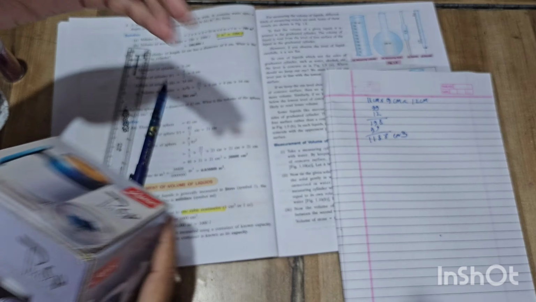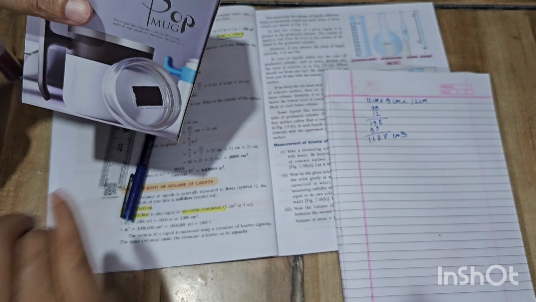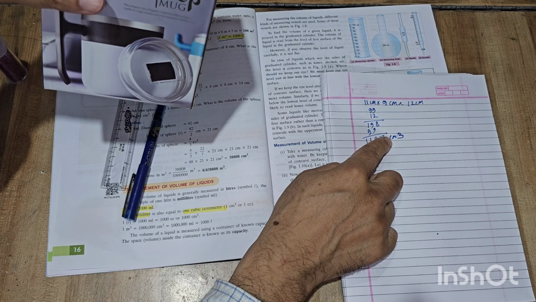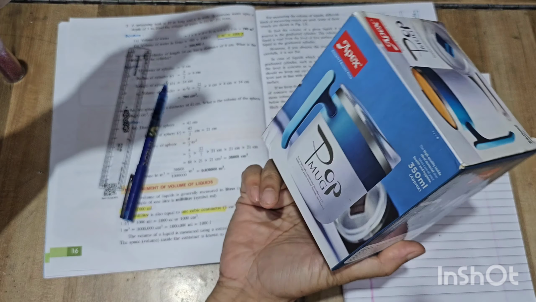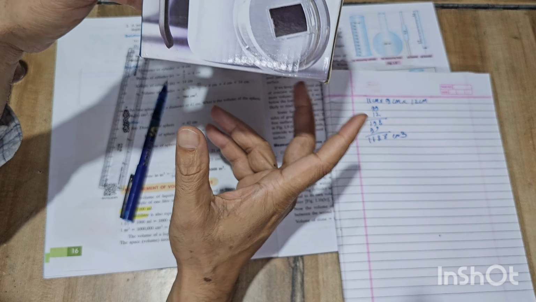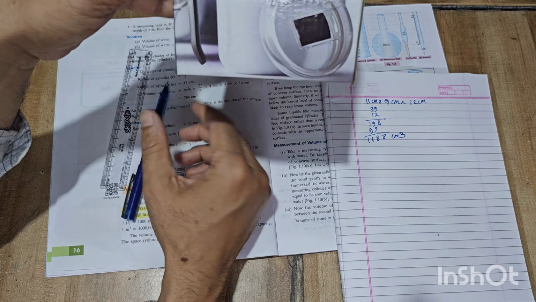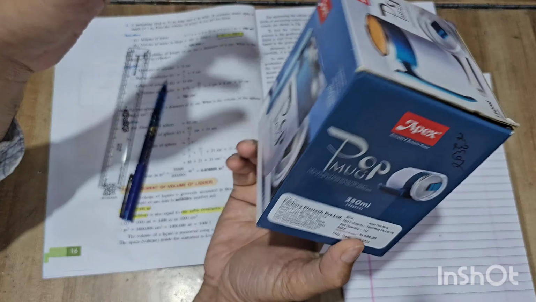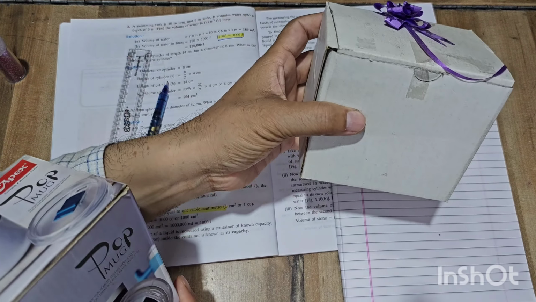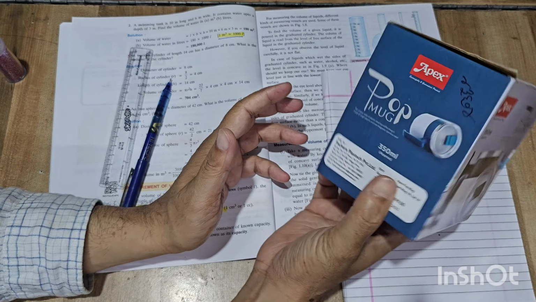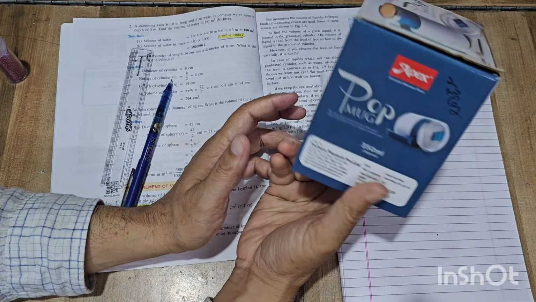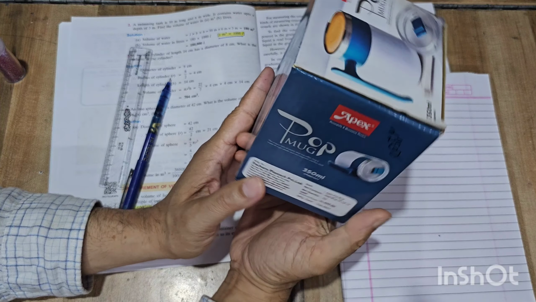So can you imagine what is 1000 centimeter cube? This is almost 1000 centimeter cube. Just like this, it can hold 1 liter of water.